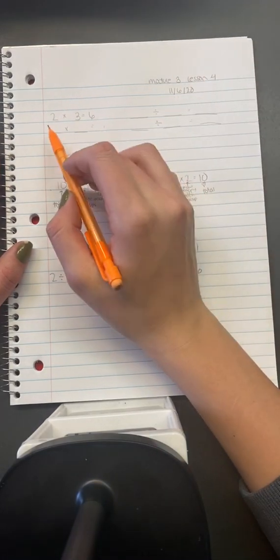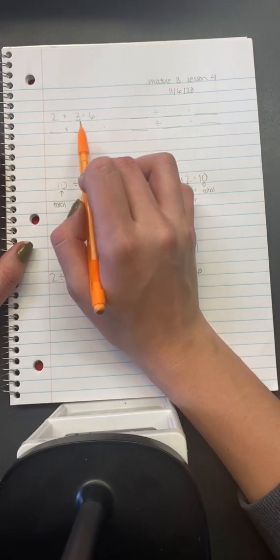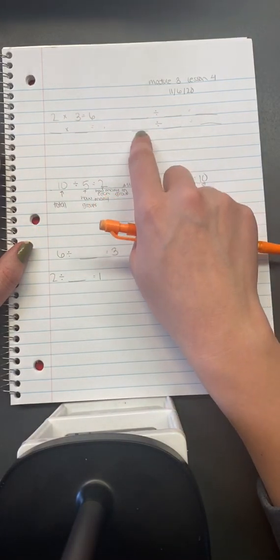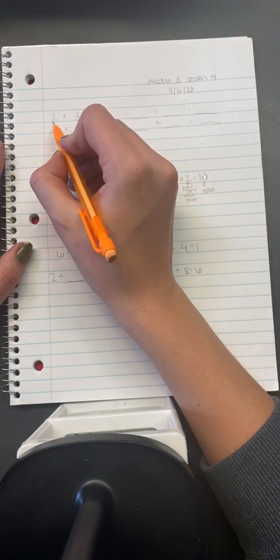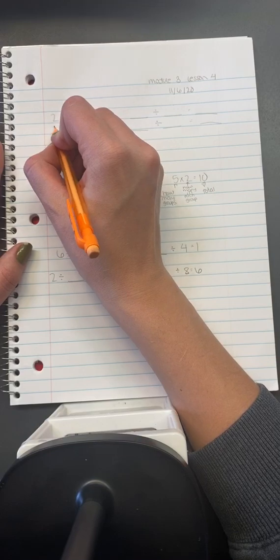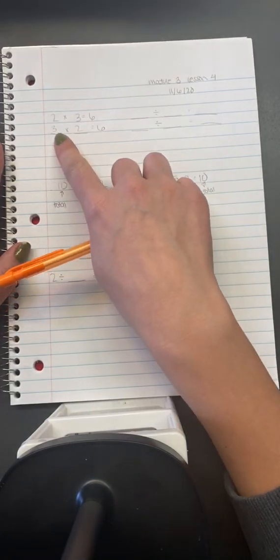So let's quick review. So if I have 2 times 3 equals 6, I know I can change that into 4 different equations. So remember, always for multiplication, I can go 3 times 2 equals 6. I can use these 3 numbers to make that.